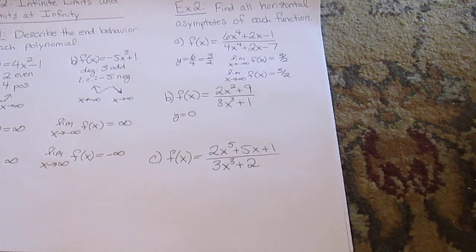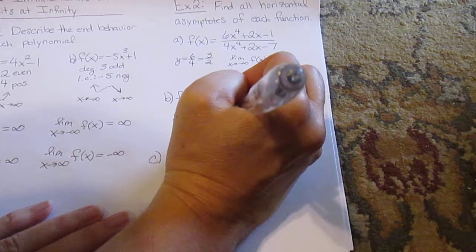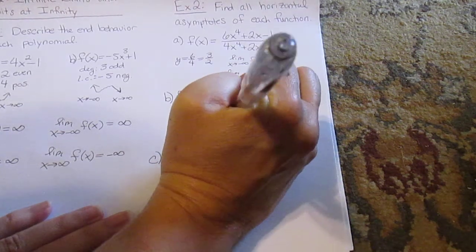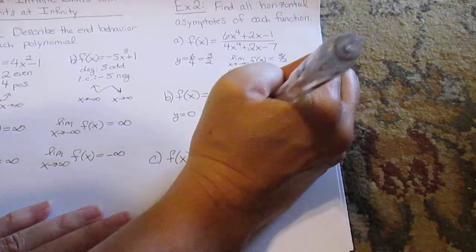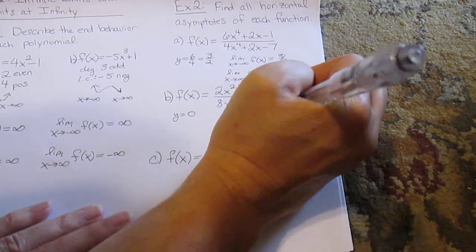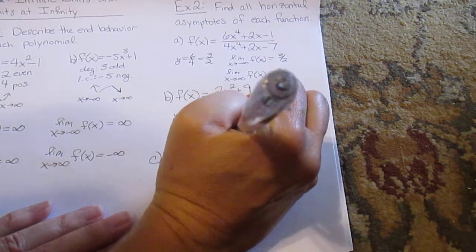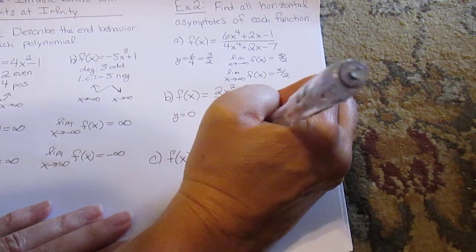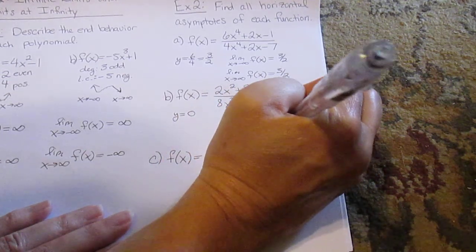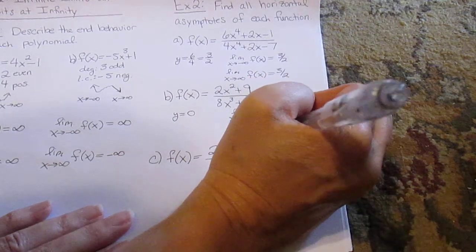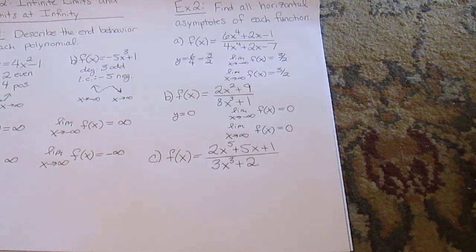And that tells you your limits again. So you've got the limit as x goes to negative infinity of f of x, and the limit as x goes to positive infinity of f of x. And they're both going to be 0. Okay, so your horizontal asymptotes are helping you find your limits.